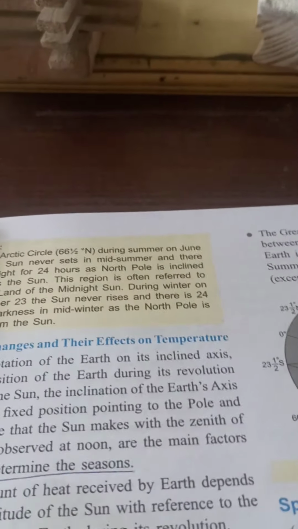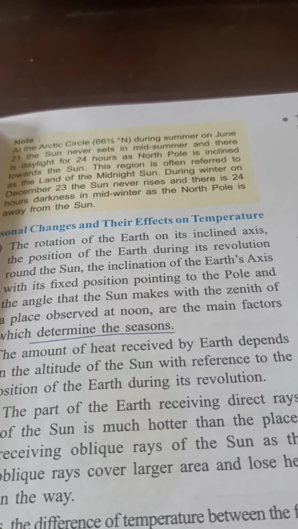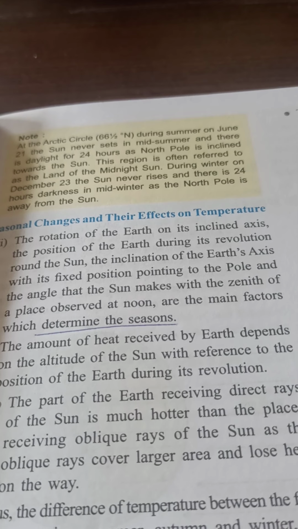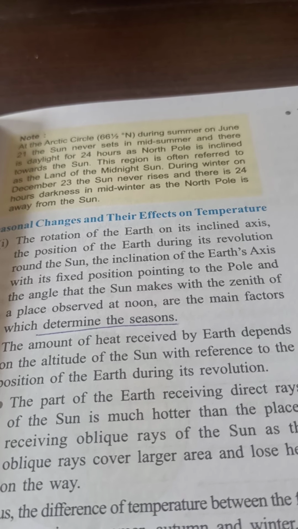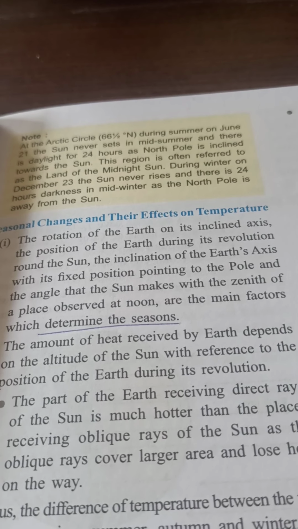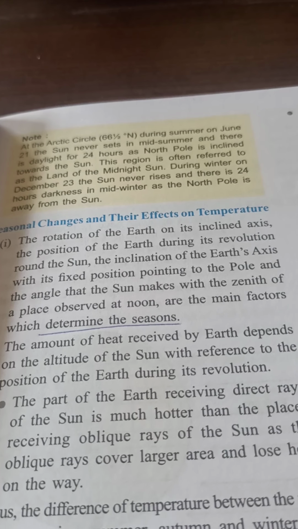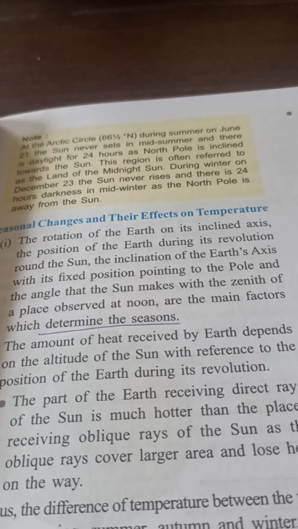Now, what are the seasonal changes and their effects on the temperature? The rotation of the earth on its inclined axis, the position of the earth during its revolution around the sun, and the inclination of the earth's axis with its fixed position pointing to the pole are the main factors which determine the seasons. Then the amount of heat received by the earth depends on the altitude of the sun with reference to the position of the earth.